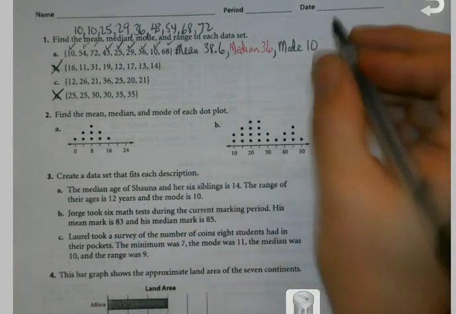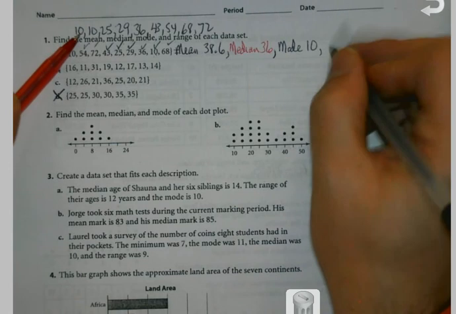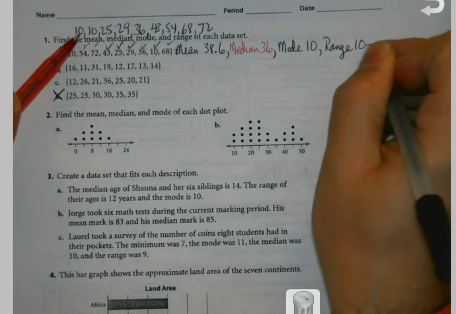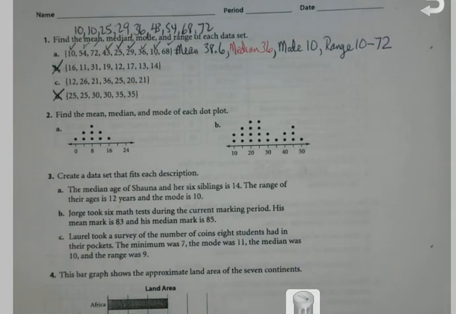And my range just goes from the least value, the start of my list. So my range starts at 10 and goes to 72, because that's my biggest number. That's all we do. What's the mean? The mean is when you add up all the numbers and divide by the number you've got. Right. 8.6. That's right.